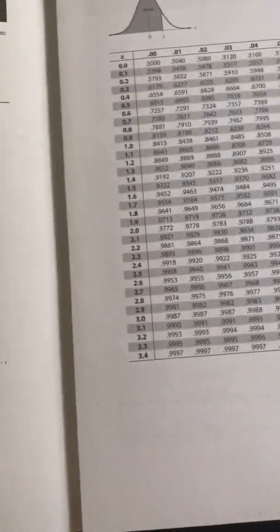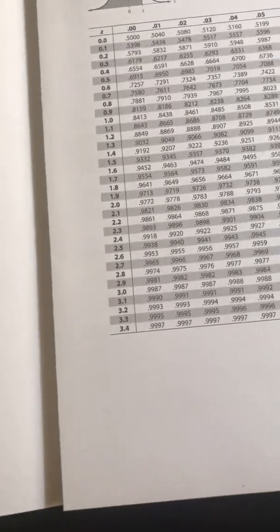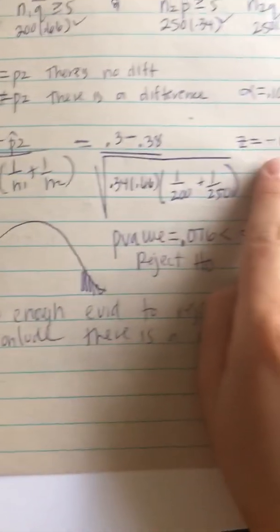Let me go to my z table. I think I have it back here. Sorry, where is it? Oh, here it is. Just a reminder, the way you do this is you look up your z value, so negative 1.77.